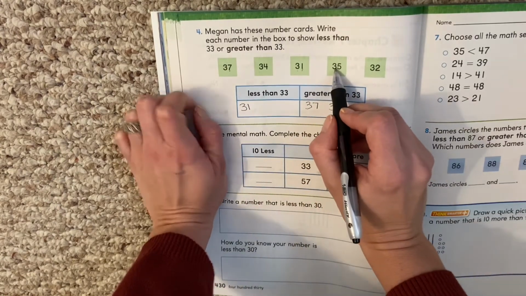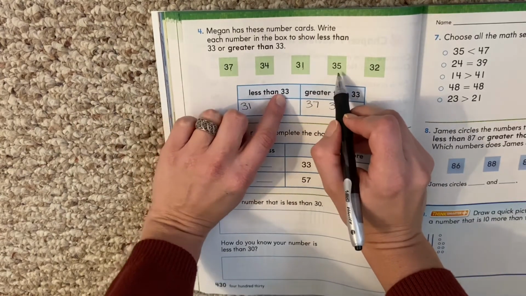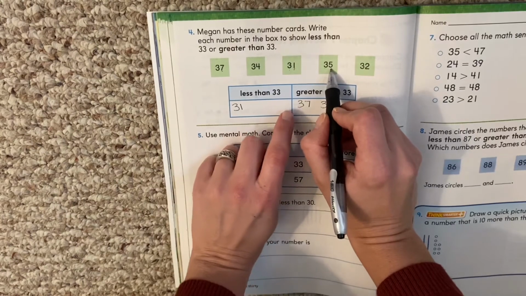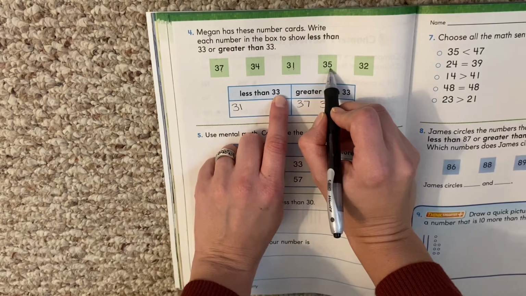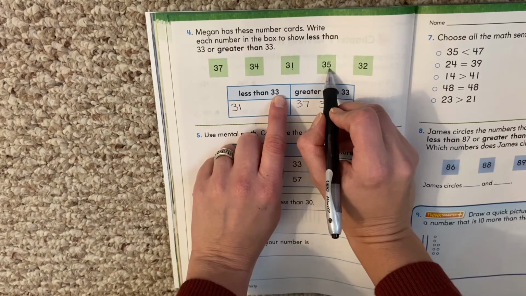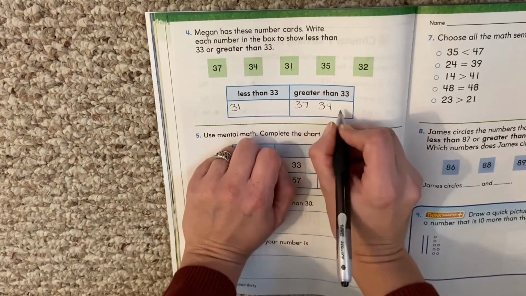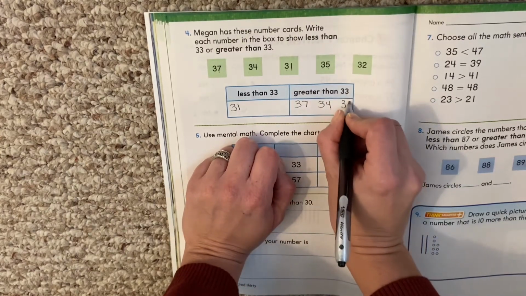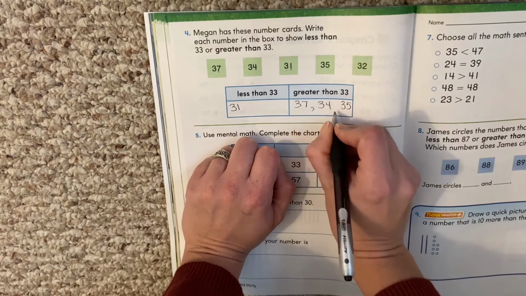35, the 10s place is still the same. 5, is 5 bigger than 3 or smaller than 3? 5 is bigger, so we got to put that in the greater box. Put commas between mine.